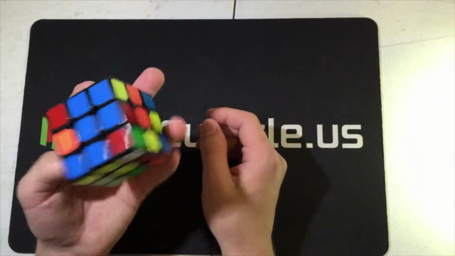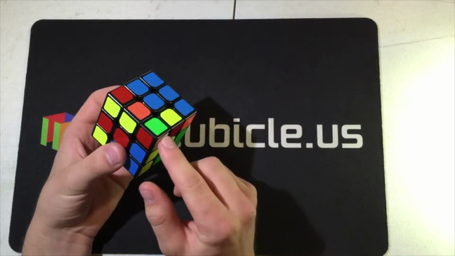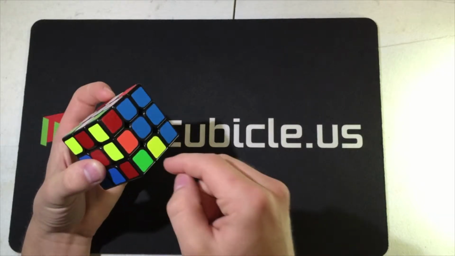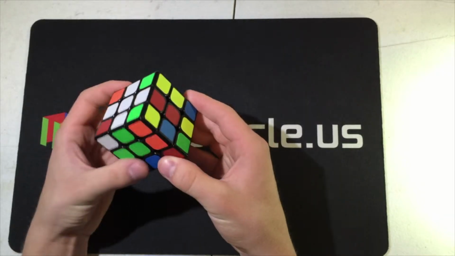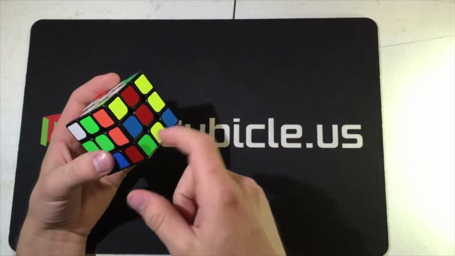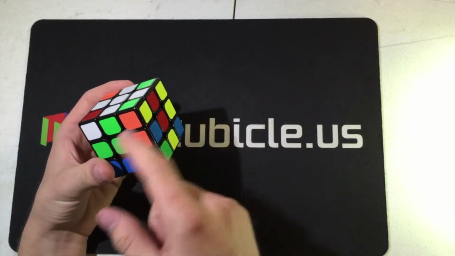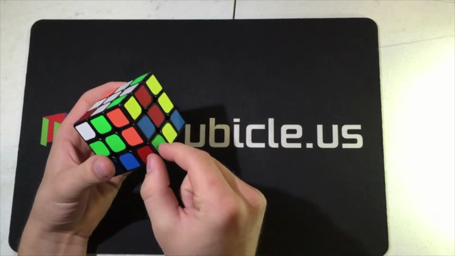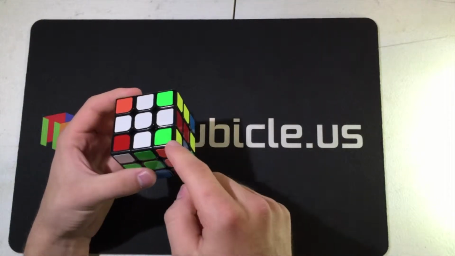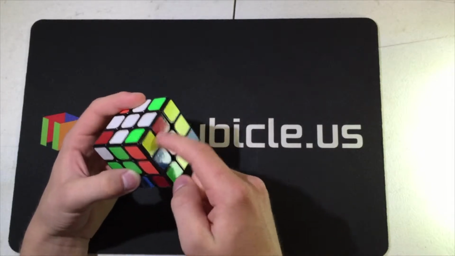So with this algorithm, the first step is you find where it needs to go. You see this white piece, and it's white, green, and red. So you put it underneath the white, red, and green centers. Here's green and red, and here's green and red here. It needs to go in between those two and white. So it needs to go here, because if it's white, it needs to be here. It needs to line up with this green one and with this one.